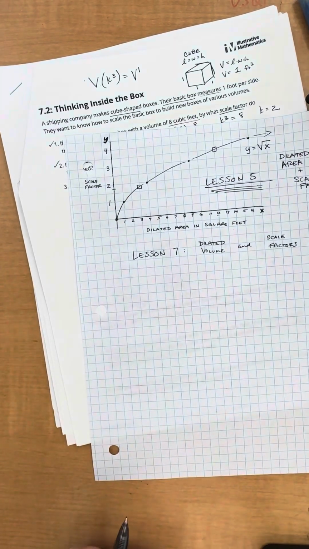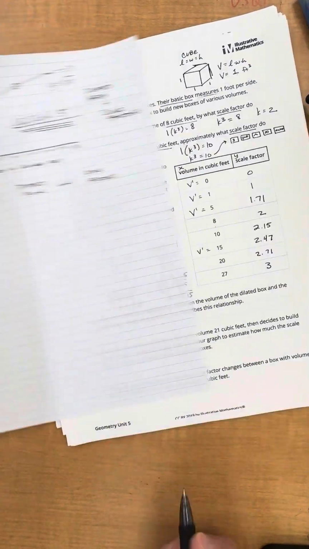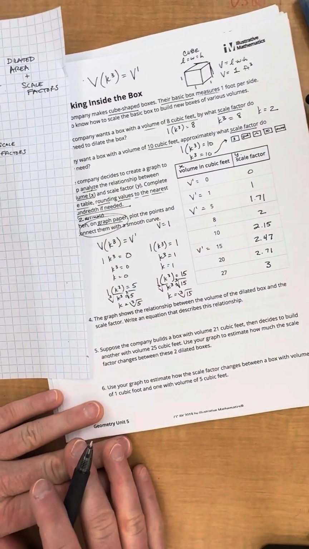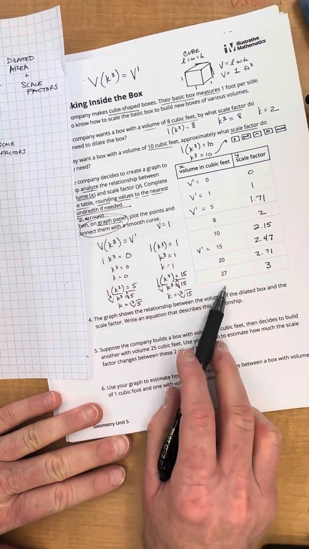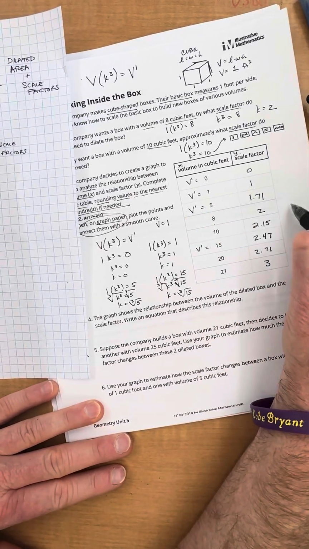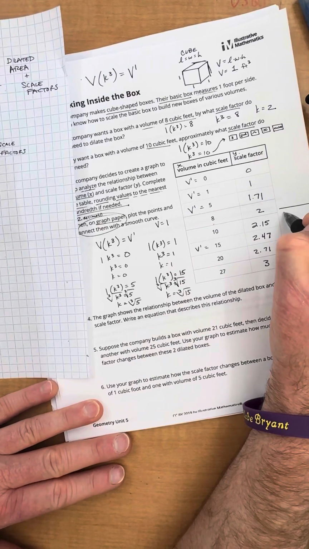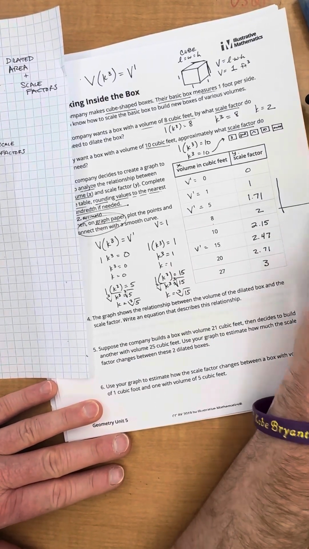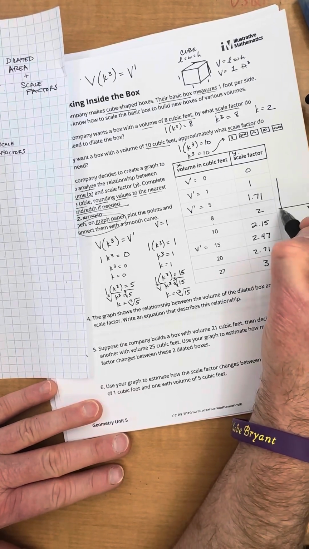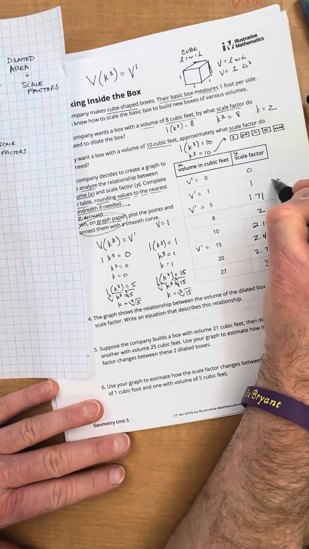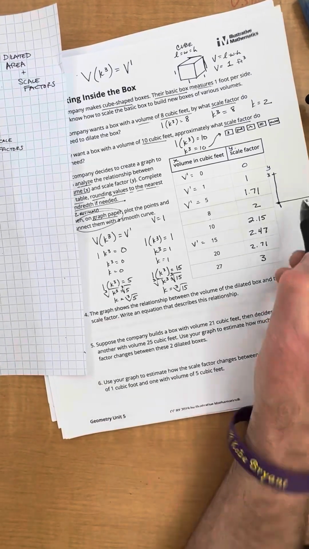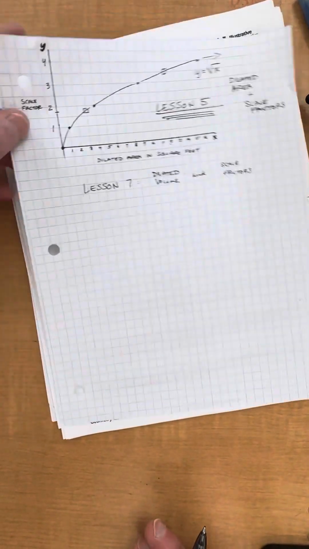Okay, so now the first thing I do to build my graph is I take a look at what's the x and what's the y. So x ranges from 0 to 27. So these are all positive. So you're gonna set up some axes like this. The top is 27. Y goes from 0 to 3. So this is kind of how my scales are gonna get set up.